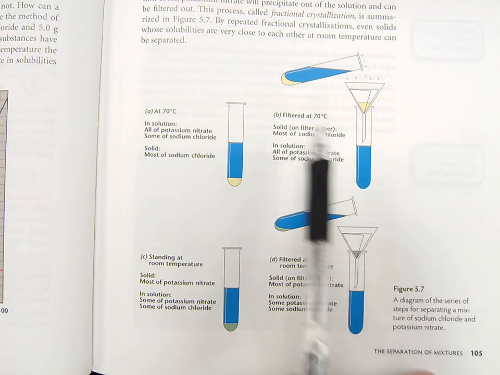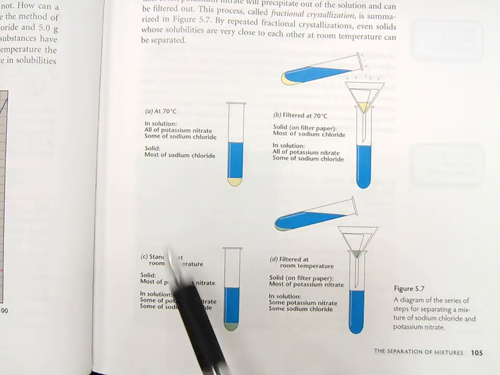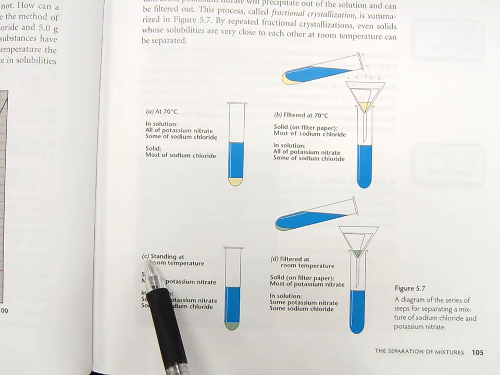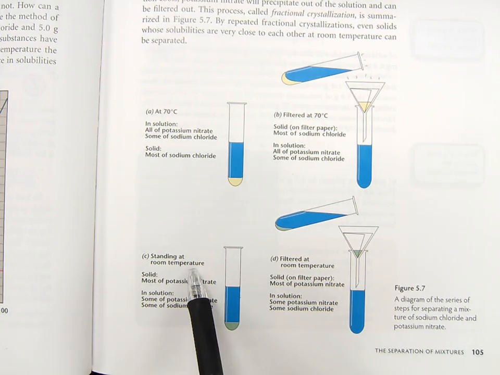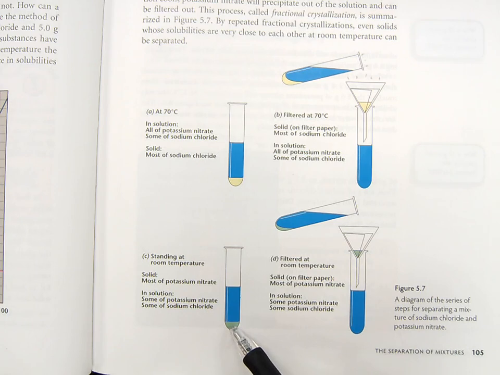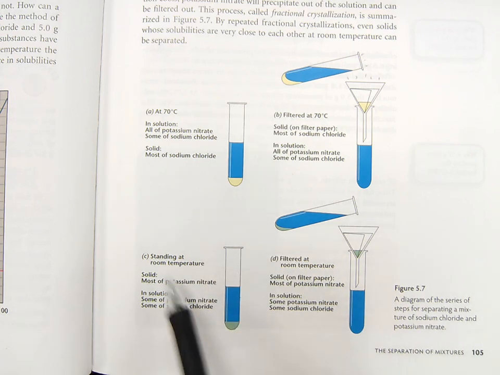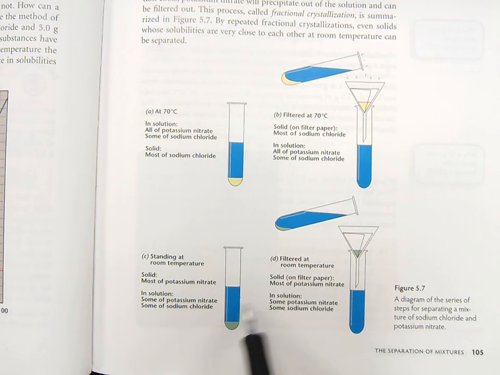Now, in order to get the potassium nitrate back again out of the solution, because it responds very easily to temperature, we're going to take it and cool it down. So here at this temperature, it's 70 degrees. Now we're going to take it down here and cool it down. So standing at room temperature, it's like taking our test tube B from lab 4.4 and putting it back in regular water. We're going to see all of that stuff precipitate out of the solution. So this green stuff at the bottom is our potassium nitrate. So at room temperature, the potassium nitrate will precipitate back out of the solution.